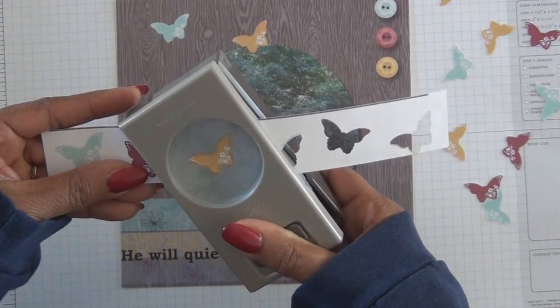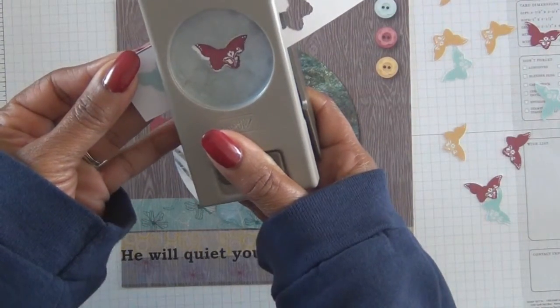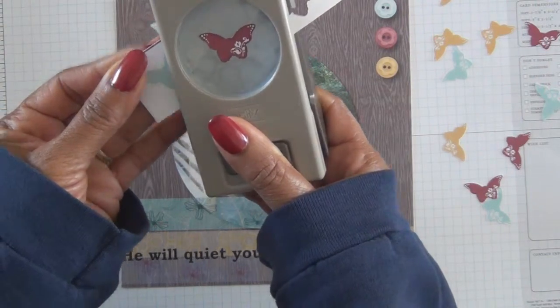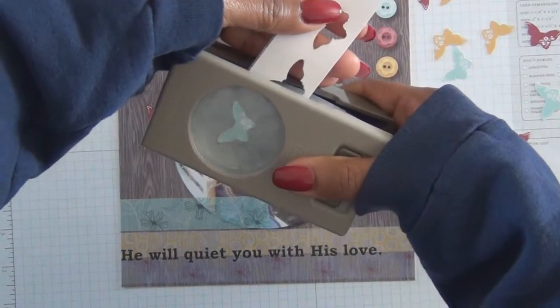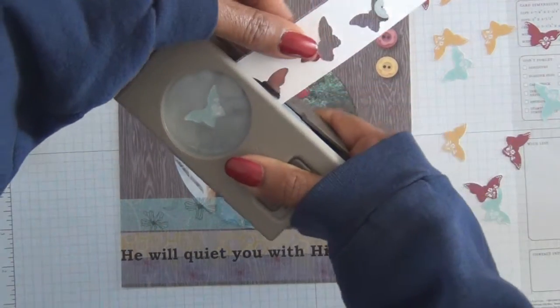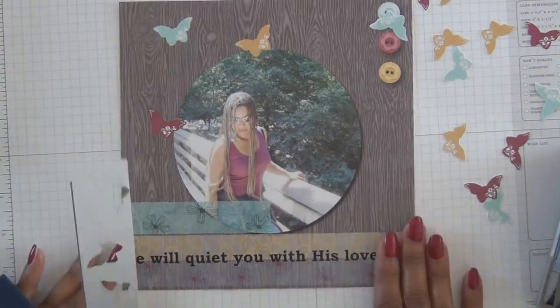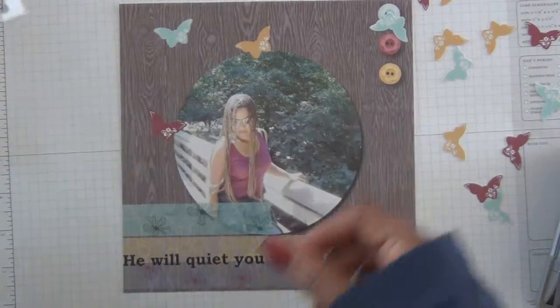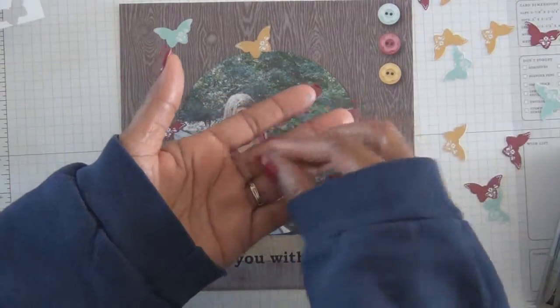And actually this is from our stamp set. I don't think it's from our punch. Or it could be an embellishment. I actually forgot where I got it from, sorry. I believe it's a stamp set. So it stamps the size of the actual stamp, and then you can resize it to the size that you want. But if you want to use the coordinating punch, leave it at its original size.